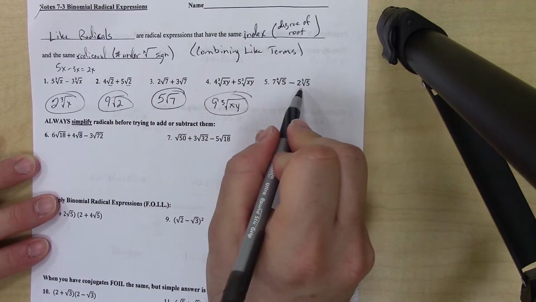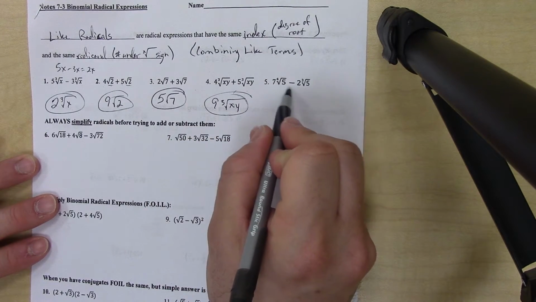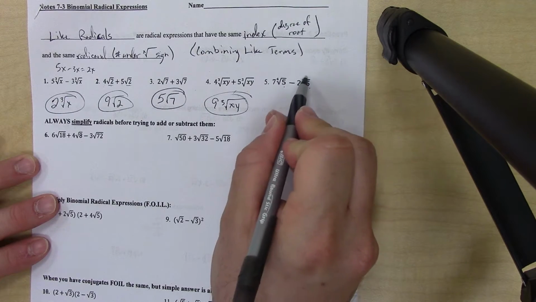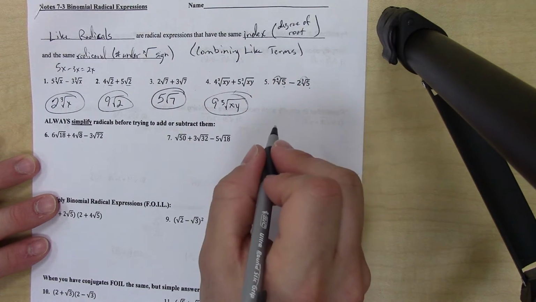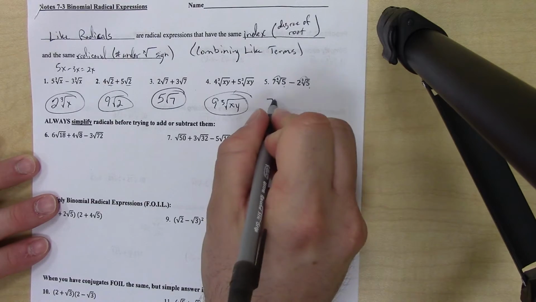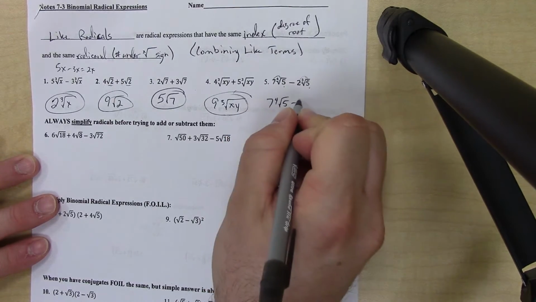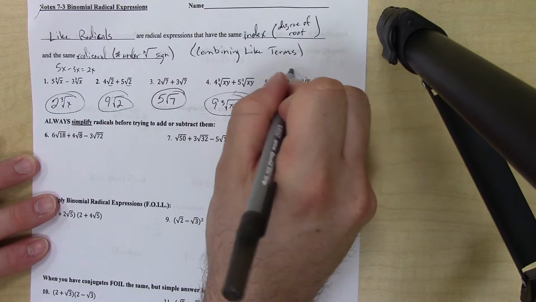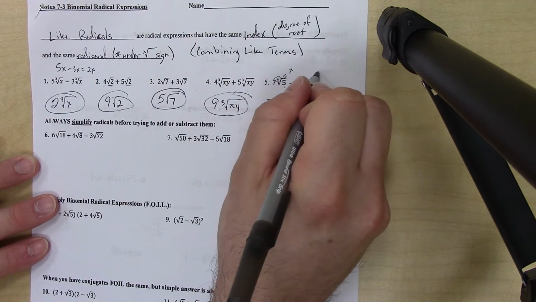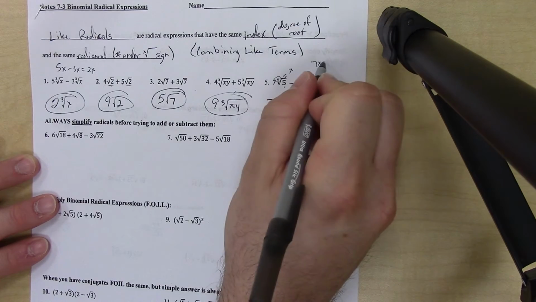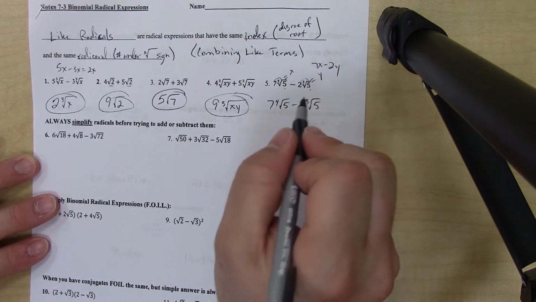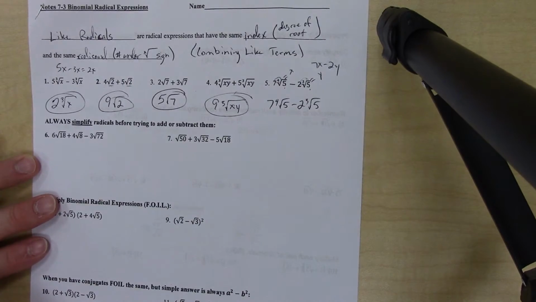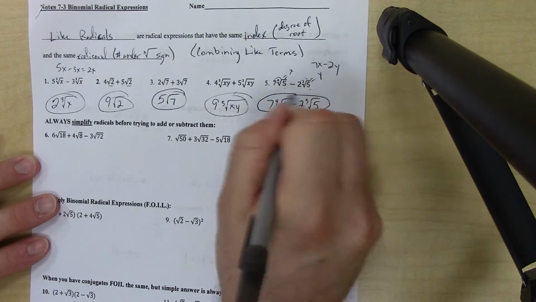Now this one on the other hand is probably going to get some of you because they do have the same radicand, but they do not have the same index. And when that happens, you're just going to rewrite it because you cannot combine them. Again, this would be like if I said 4th root of 5 is x and 3rd root of 5 is y, 7x minus 2y. Again, if I replace that with apples and bananas, you can't say 7 apples minus 2 bananas gives you 5 banana apples, or whatever you want. It's just what you see.